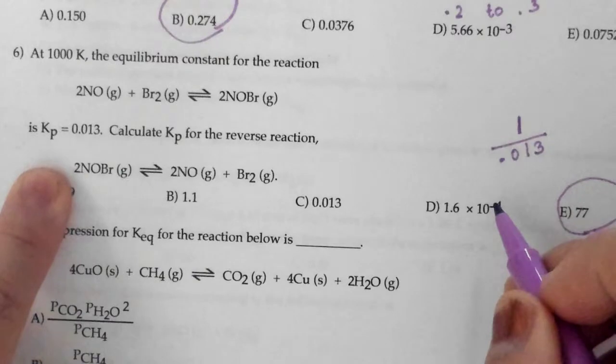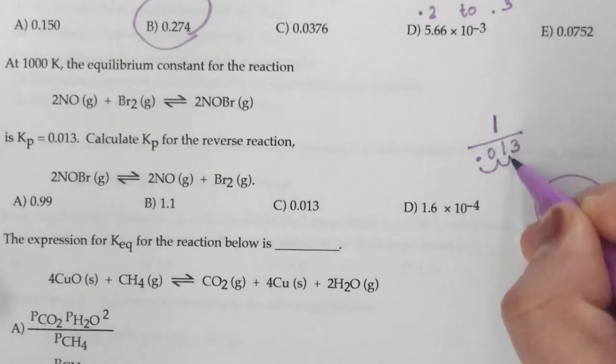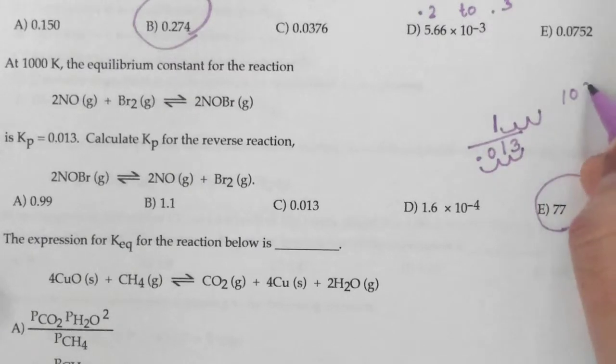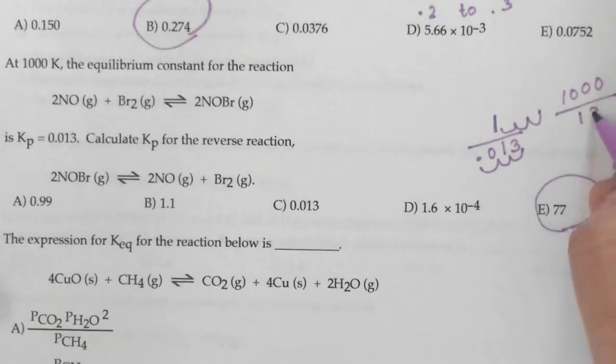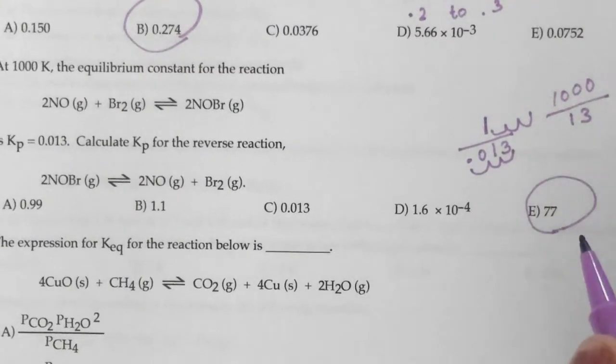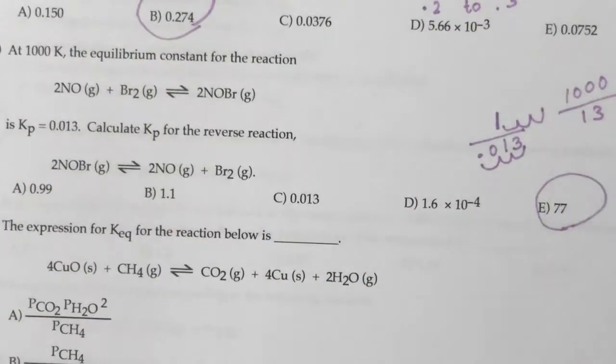You can do it this way: a quick one, 1,000 divided by 13. So you can clearly see it's going to be approximately that, because these other options are really small.